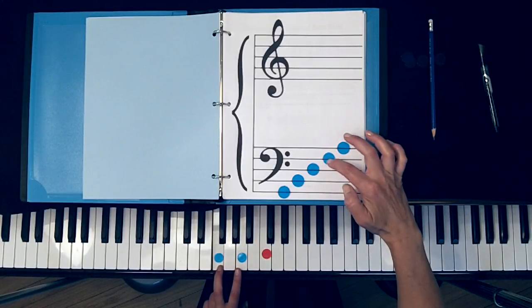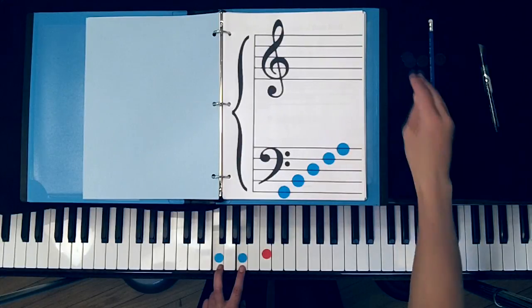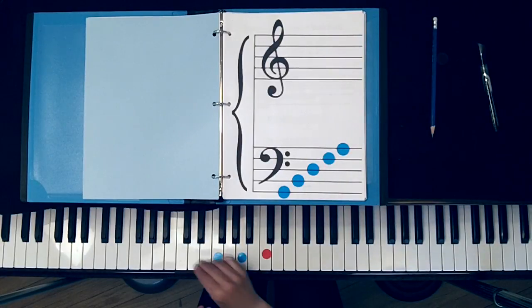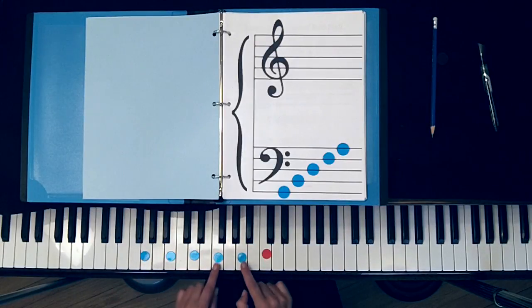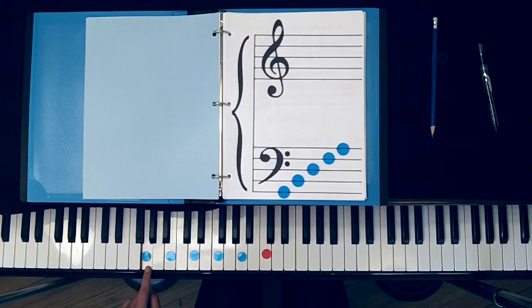So here we have F and then A, the note above it. And we can continue skipping until we have all 5 of the notes placed on the keys, and here they are: G, B, D, F, and A. And they are all below middle C.